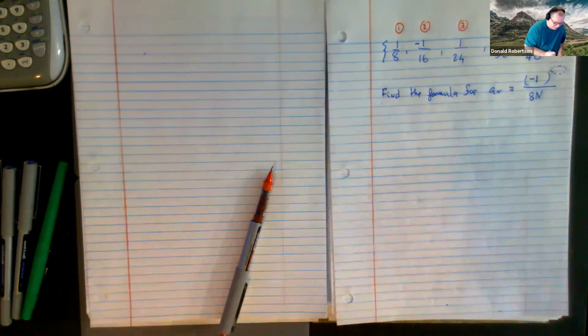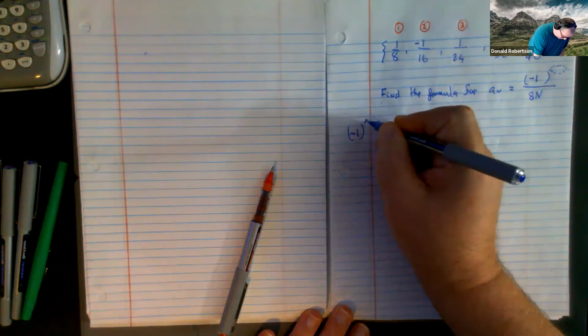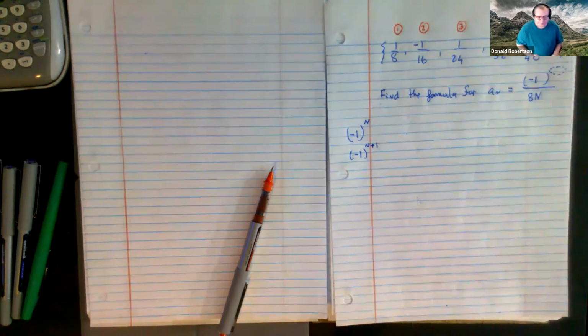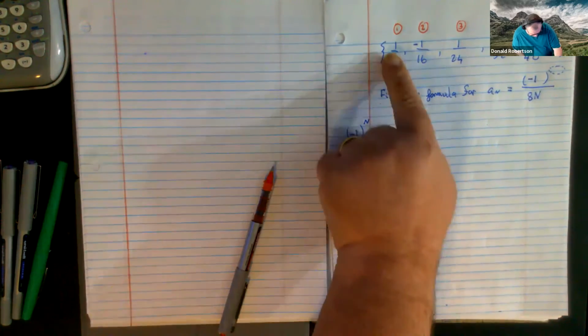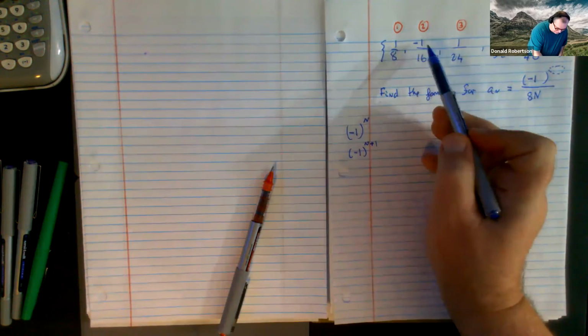And when a sequence goes plus minus, plus minus, or maybe negative first, then plus, then negative, then plus, there's really only 2 guys in the world you need to worry about. One of these will generate that.